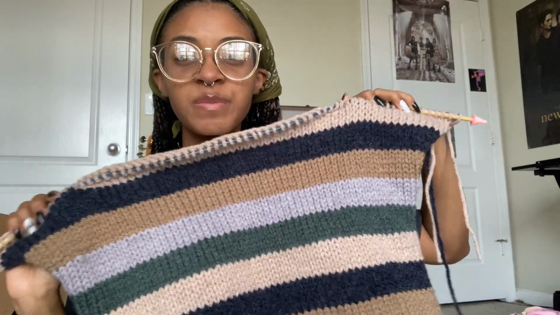And then when I go back and forth, I'm decreasing for the amount that I want the neckline to be, like how wide and deep I want it to be, and that's how I do the neckline. And then when I add my ribbing on the top, it's gonna close it in a bit. It sounds a little complicated, but I'll show you.